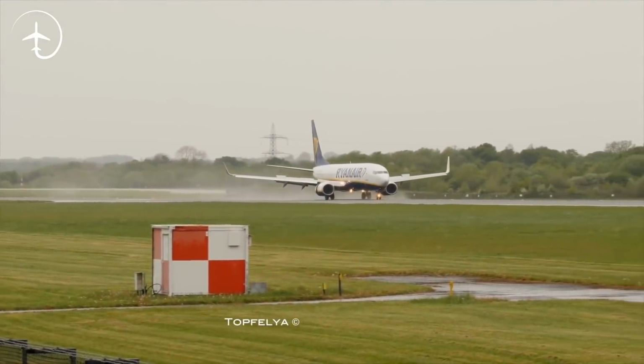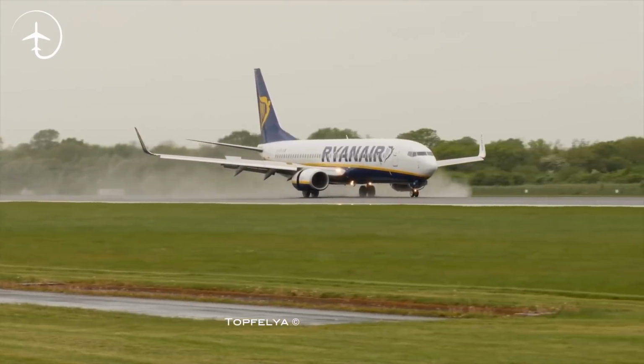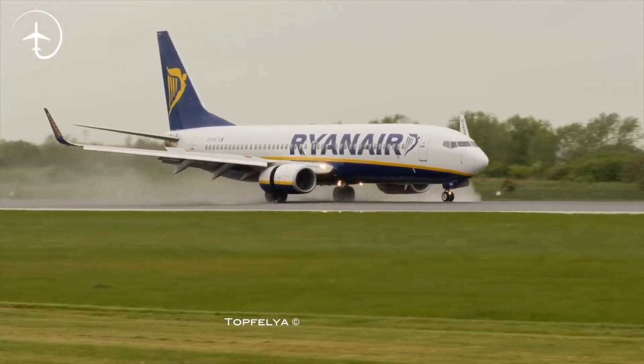So you need to have less speed than that in order for the tires to actually break through the water and hit the asphalt and start braking, right? And this is where the thrust reversers are so important, guys, because the thrust reversers will work even if you're aquaplaning. They will still redirect the bypass air forward and make sure that you get a little bit of braking.